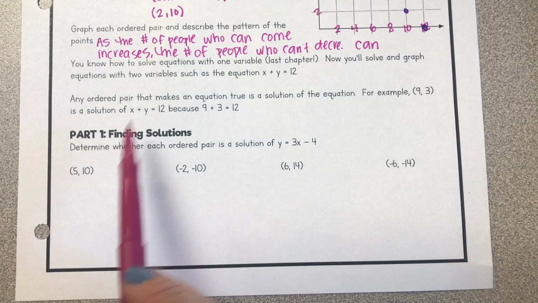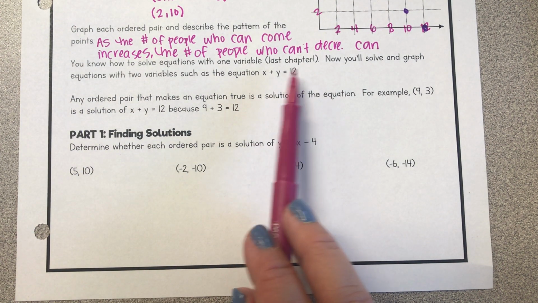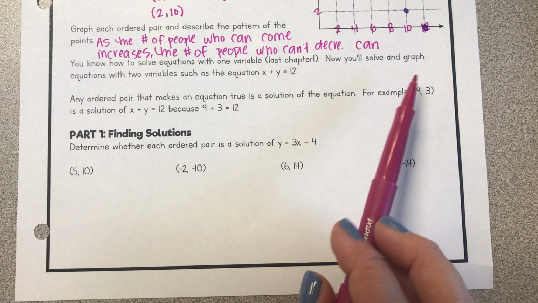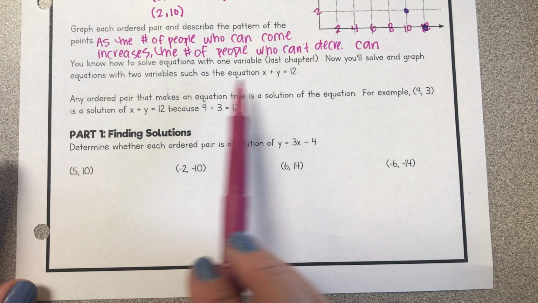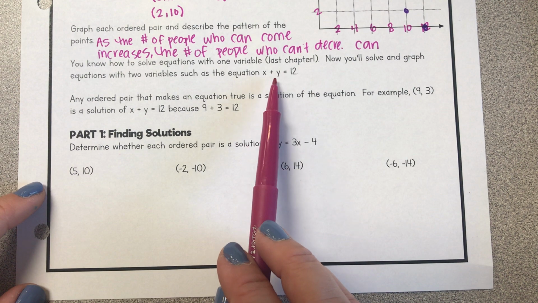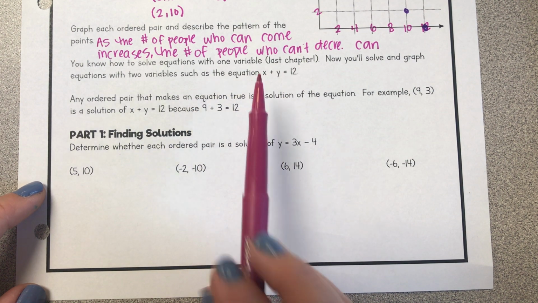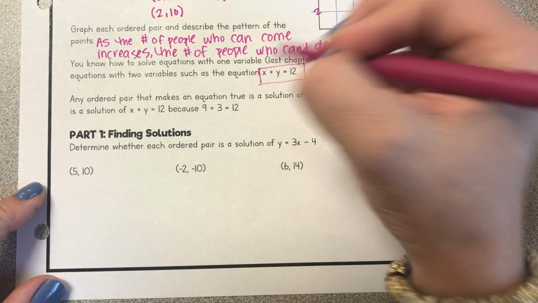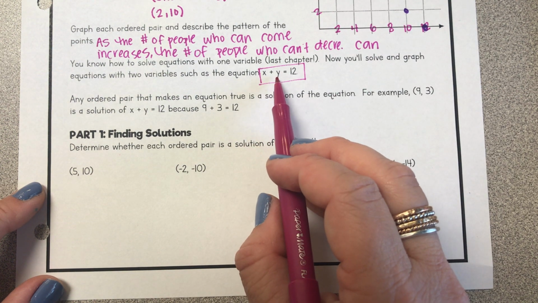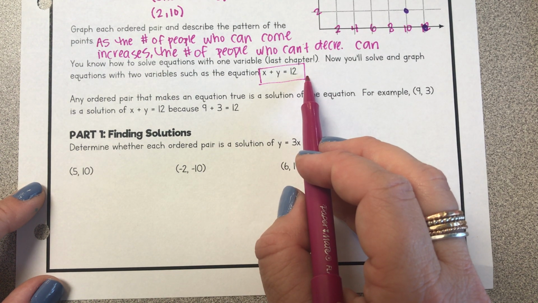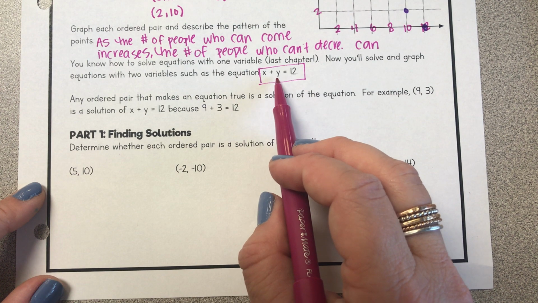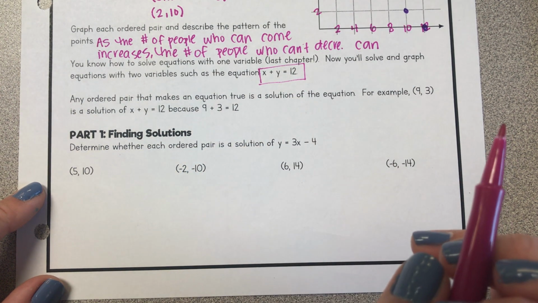So it says you know how to solve equations with one variable, right? That's what we did last chapter. Now you'll solve and graph equations with 2 variables, such as the equation x plus y is 12, right? This equation right here would represent what we just graphed. The people who can plus the people who can't has to equal 12, right? 0 people can, 12 people can't, that's 12 people total.